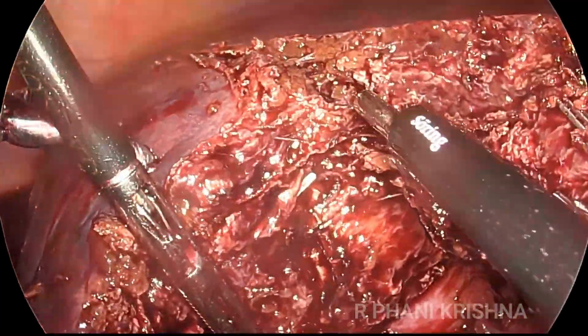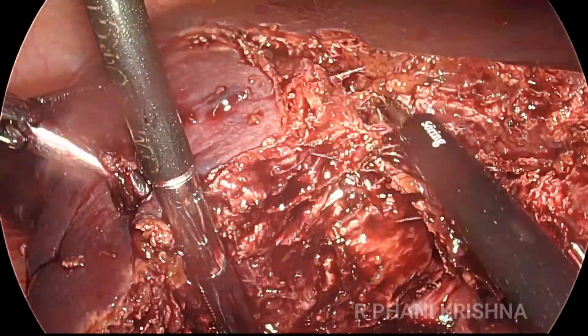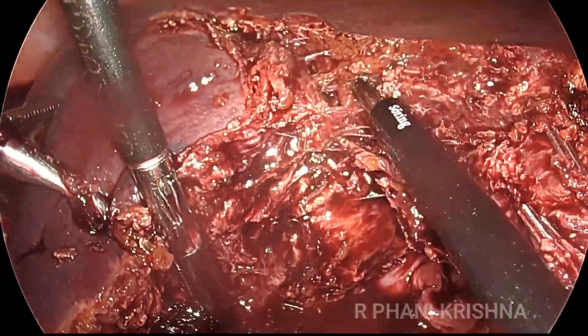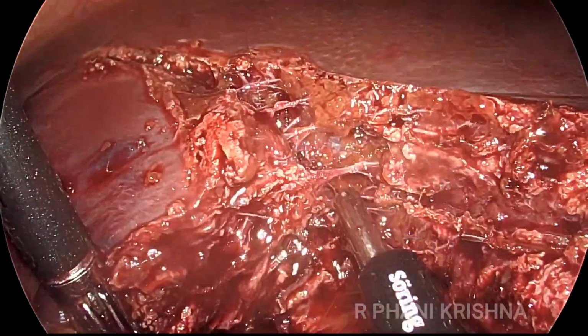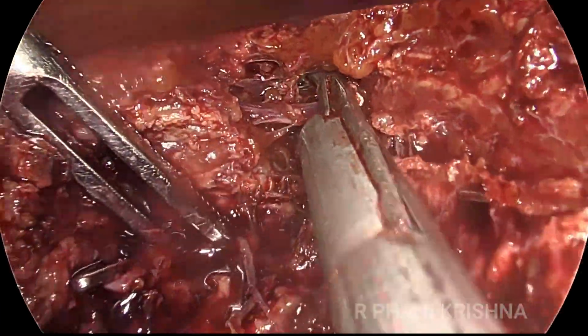This is an 8 French Foley's. This is being tightened, so it gives effective Pringles without any need for any extra port or an extra instrument, and also nothing comes in our way during the dissection.